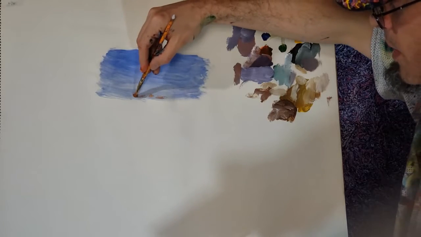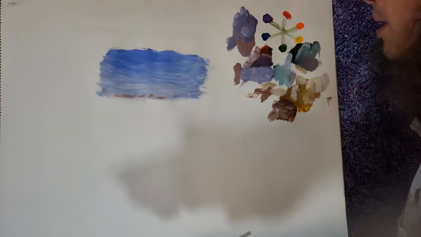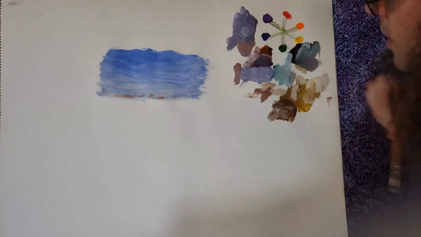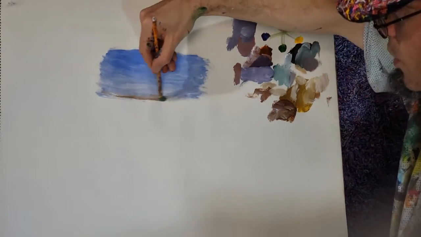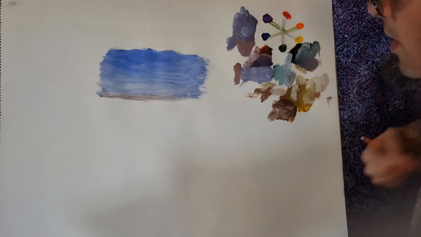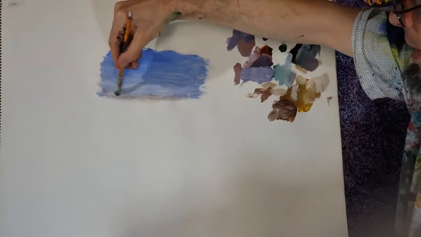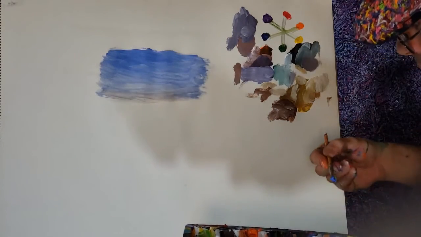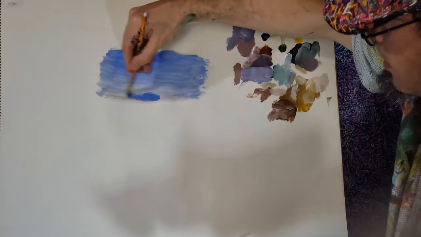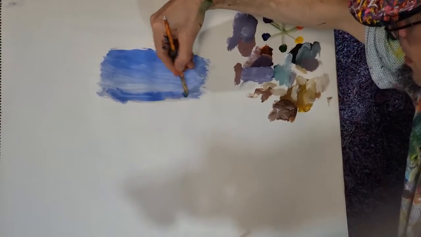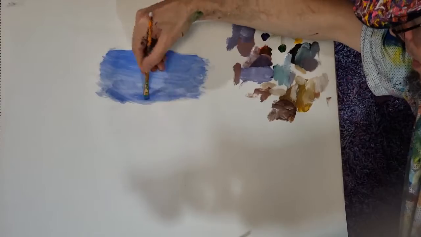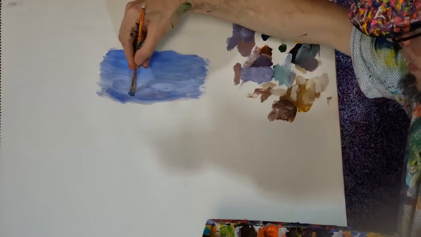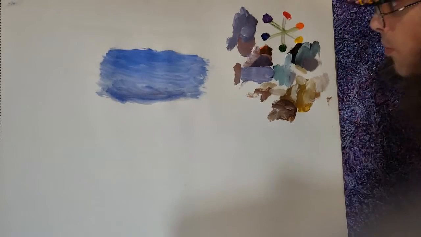What I'm going to do here is add just this touch of orange, and I don't want to make it look too much like a sunset here. So I'm going to just put a bunch in for emphasis to show you. Then I'm going to blend it in a little with some water, wipe the excess off, blend it in again. And then I'm going to add a little bit more of my blue in here. A little bit more of this water.